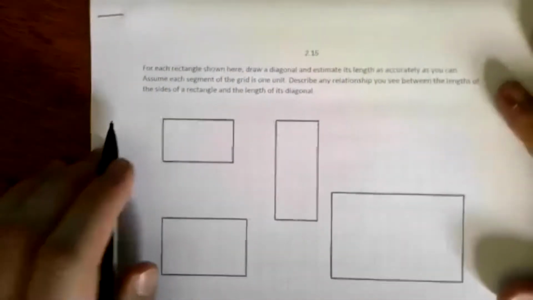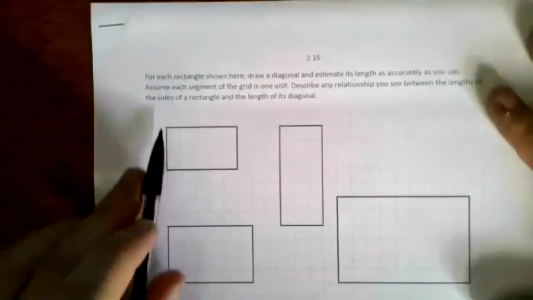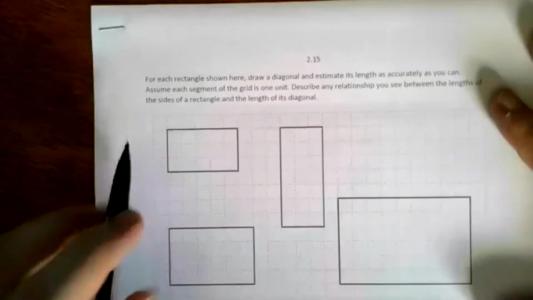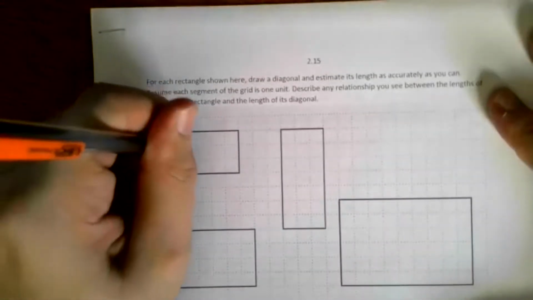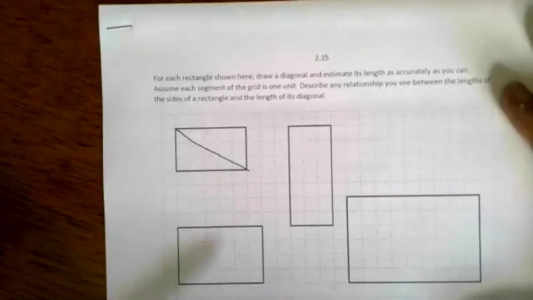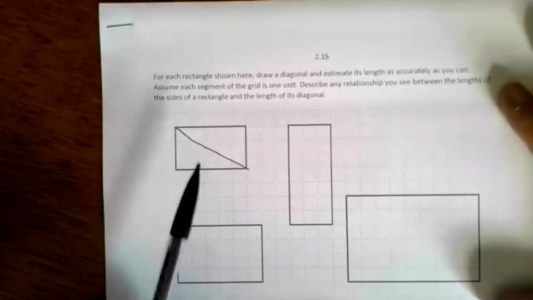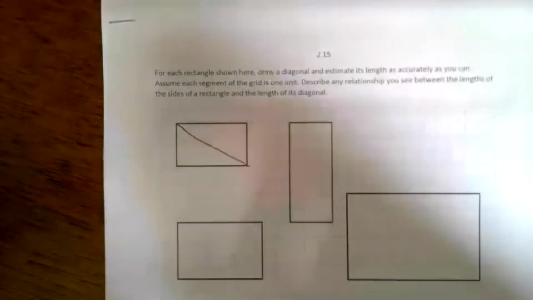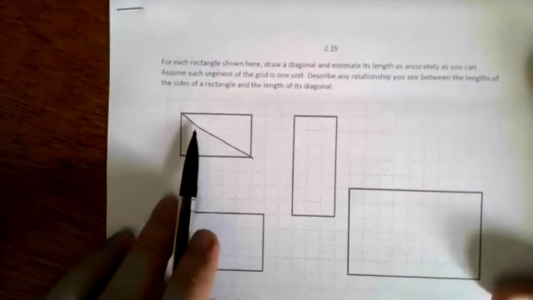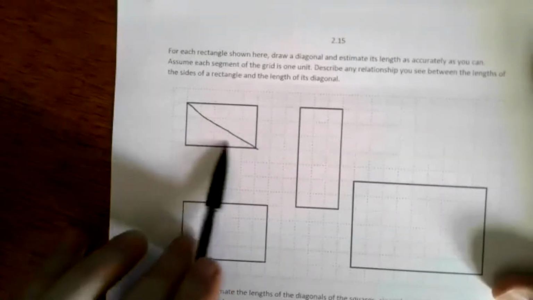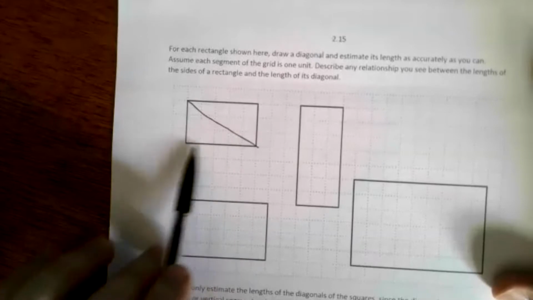So what I'm going to do in each one of these is draw from the top left of the rectangle to the bottom right. I'm going to draw a line, and that's just the diagonal of this rectangle. So with this diagonal, I want to see if I can find any relationships or estimate its length compared to the rest of the triangle. I can see that this diagonal is going to be longer than the longest leg of this triangle, right?